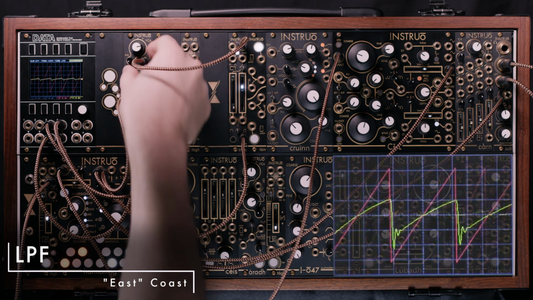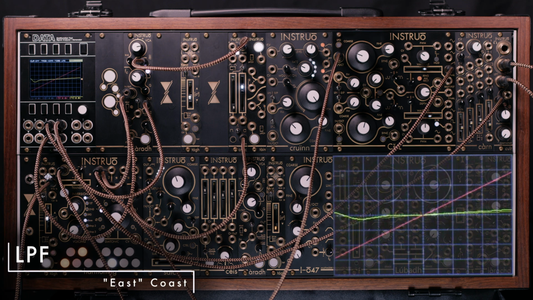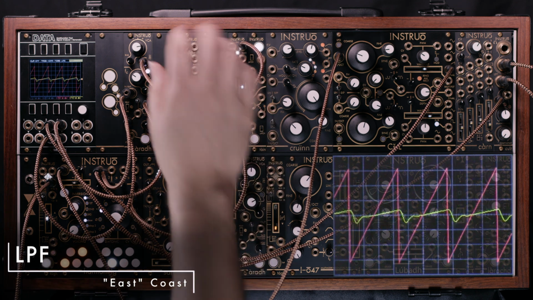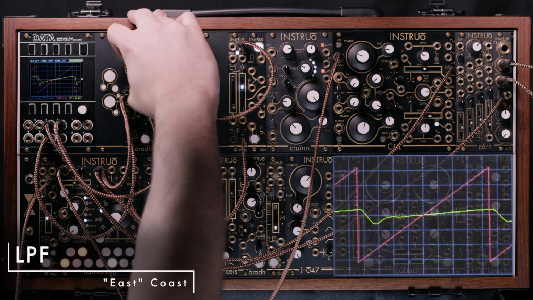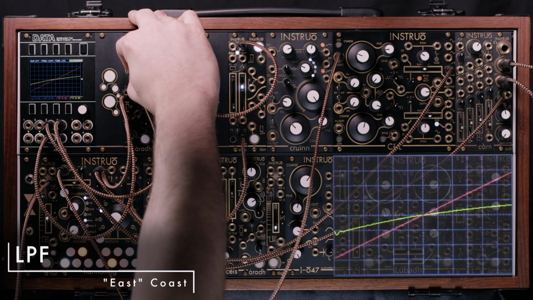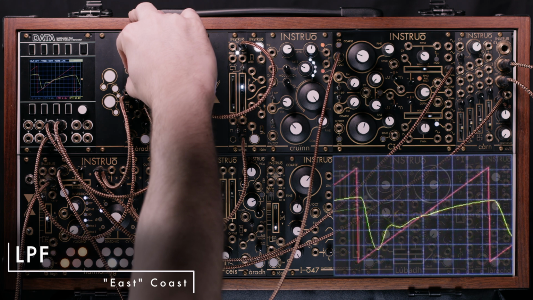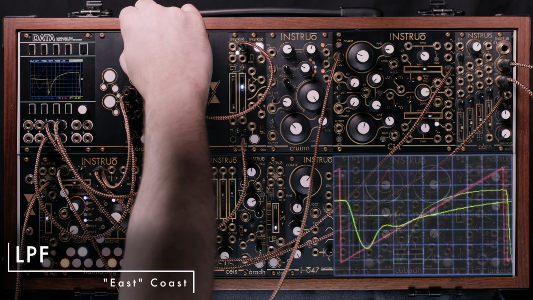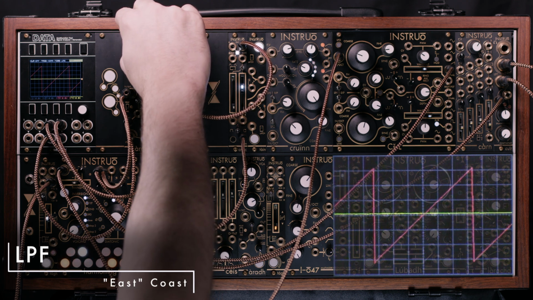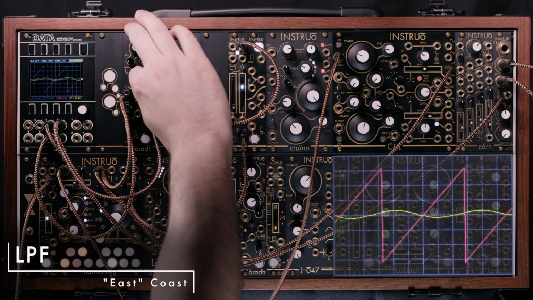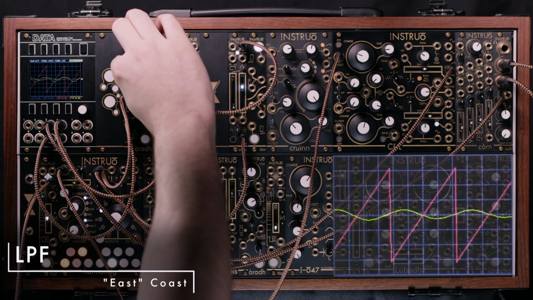So this is much more low pass gate territory, where I have the envelope opening the VCA as well as opening the filter cutoff in parallel. So resonant low pass gating.